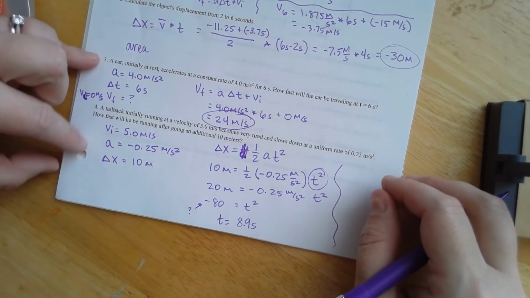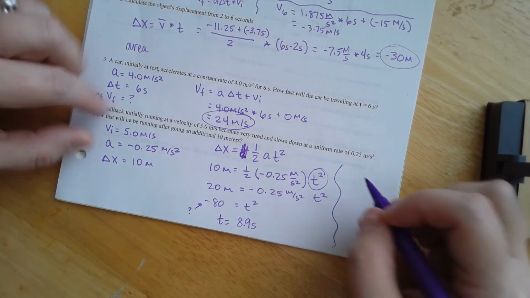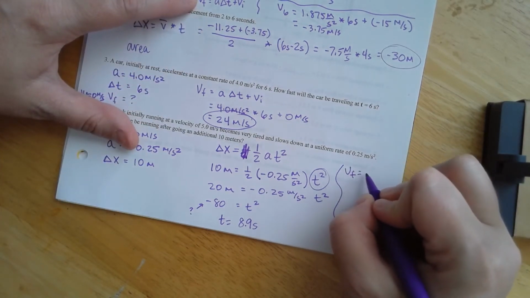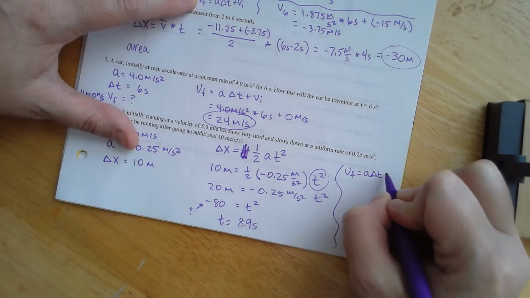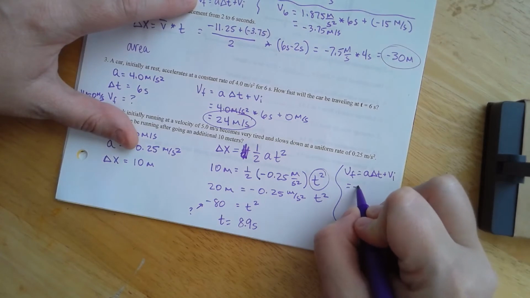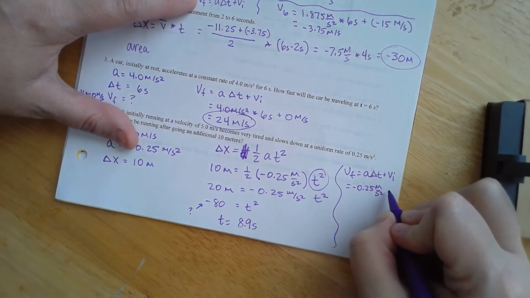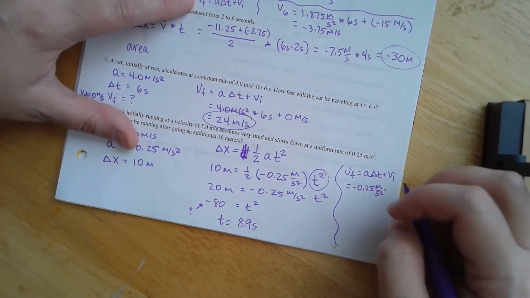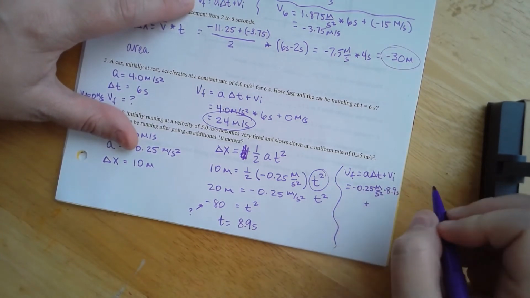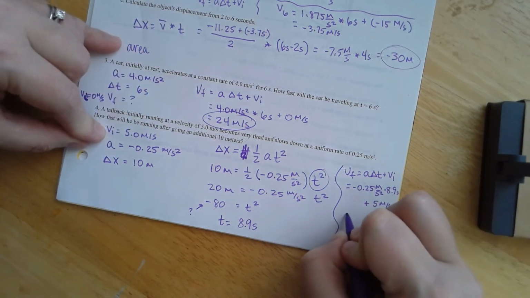And we want to know what our final velocity is going to be based on that acceleration. We can use our equation that we got up here. Final velocity equals acceleration times time plus our initial velocity. Our acceleration here is minus 0.25 meters per second squared times time, which we got is 8.9 seconds, plus our initial velocity, which is 5 meters per second.